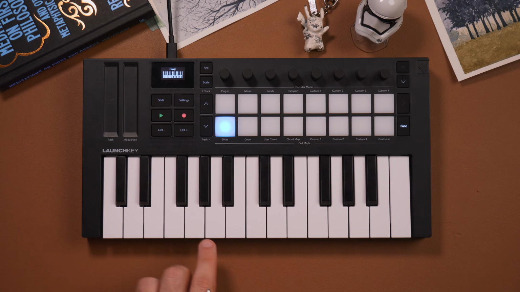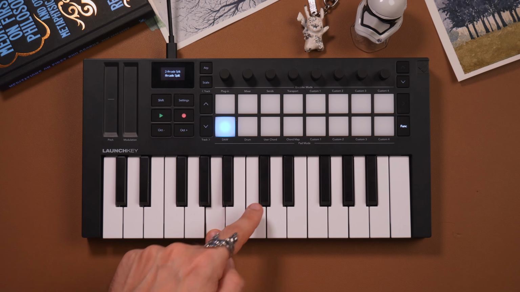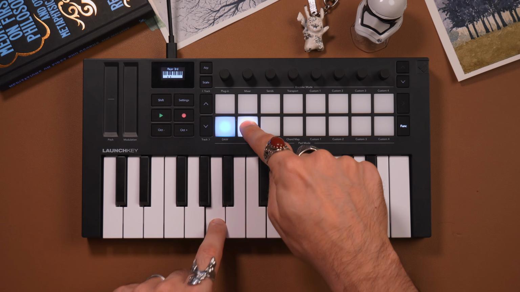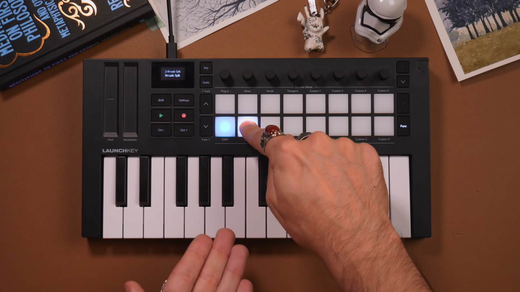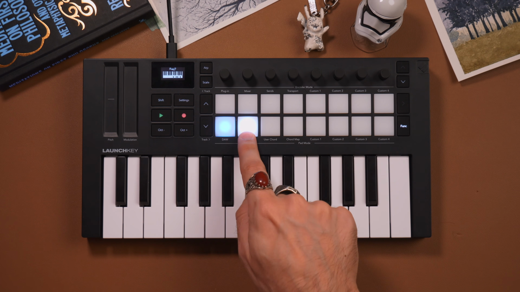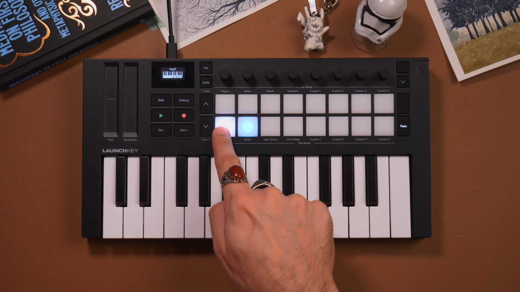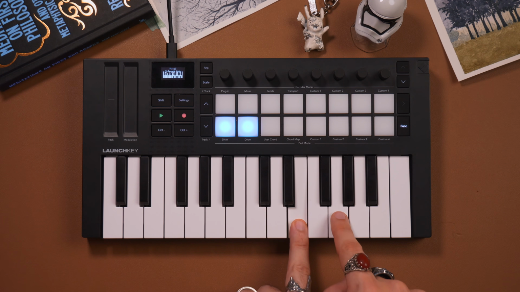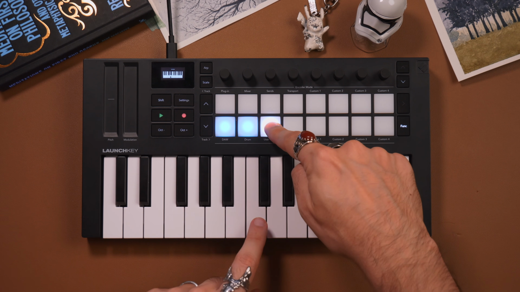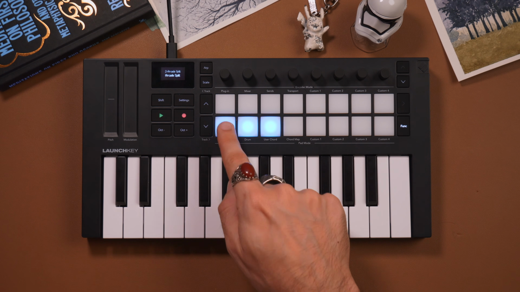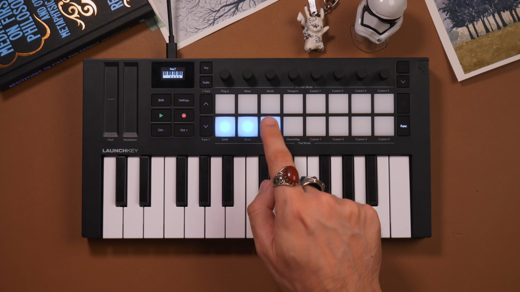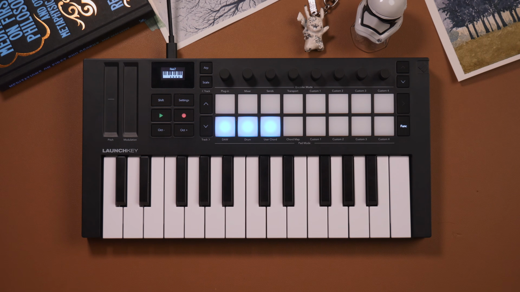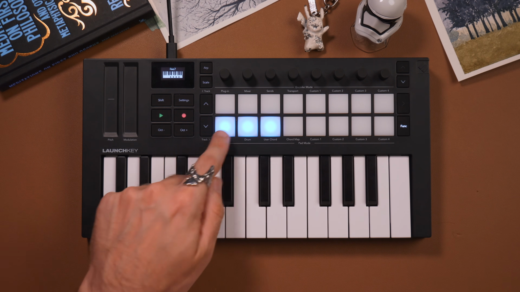Let's record another chord. I'm going to do an F major this time. F, A, C, E. If you want to follow along at home, hold the pad, play the notes. No pressure, you can just keep holding it and keep adding notes if you'd like. And now we got an F major 7. Let's add another chord, A minor, A, C, E, G. Hold the pad, play those notes.